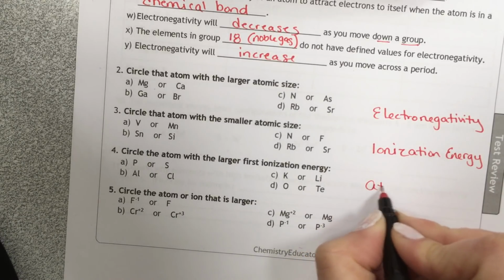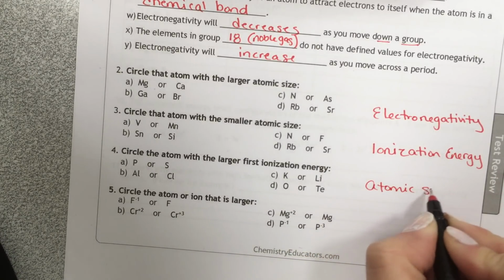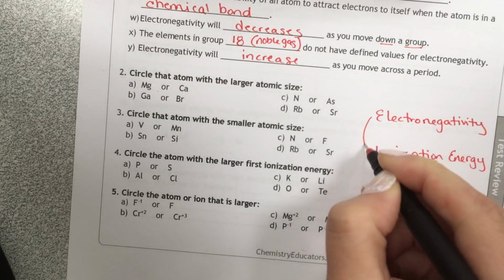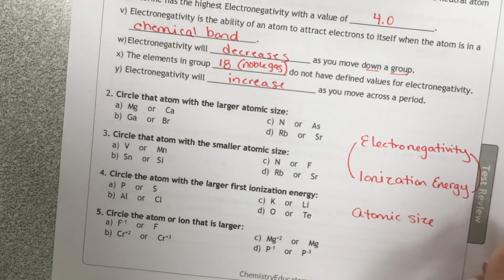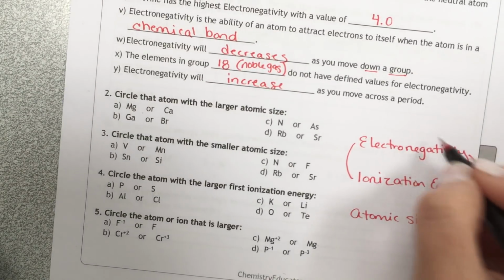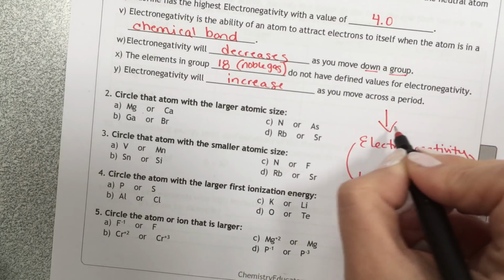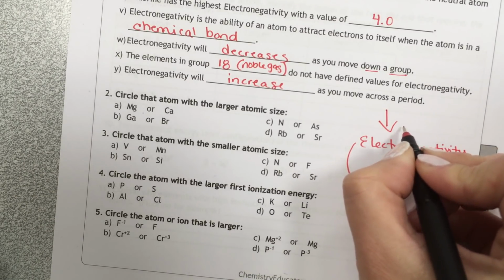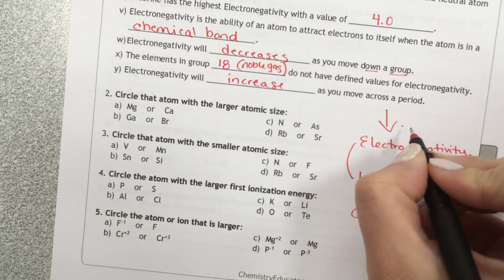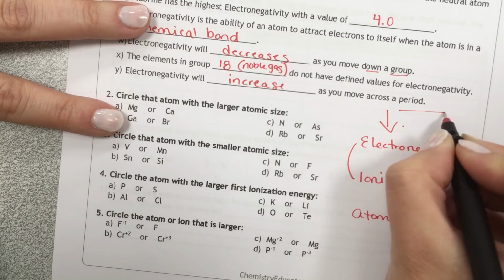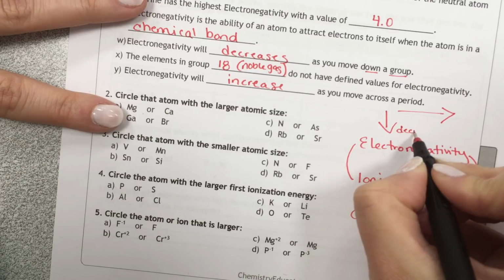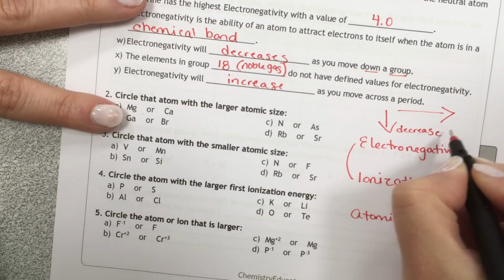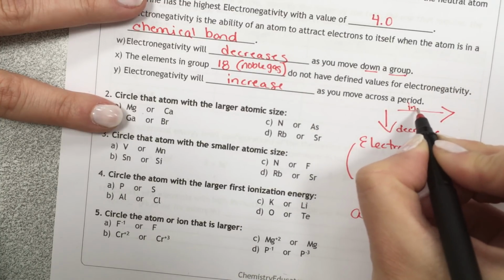And then atomic size. Basically, the trends for electronegativity and ionization energy are the same: as you go down, it decreases, and as you go across, it increases.